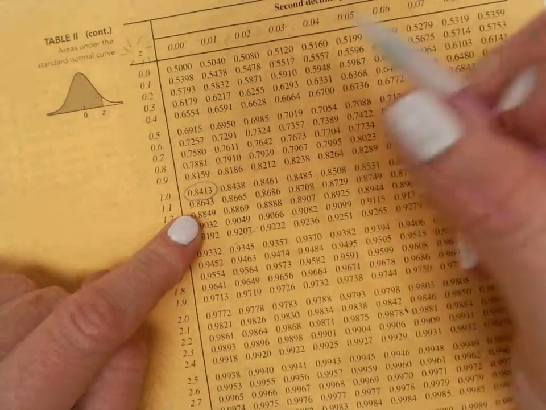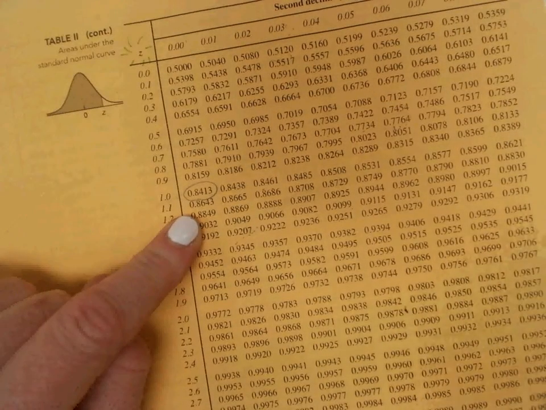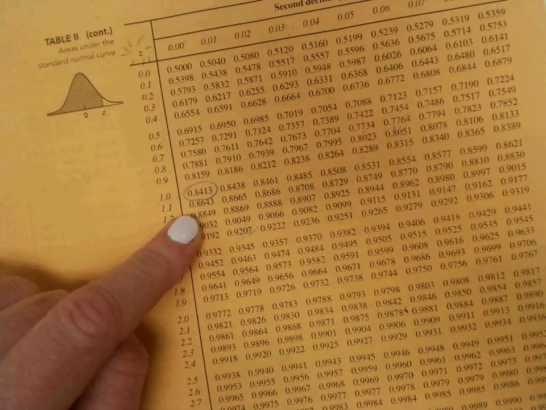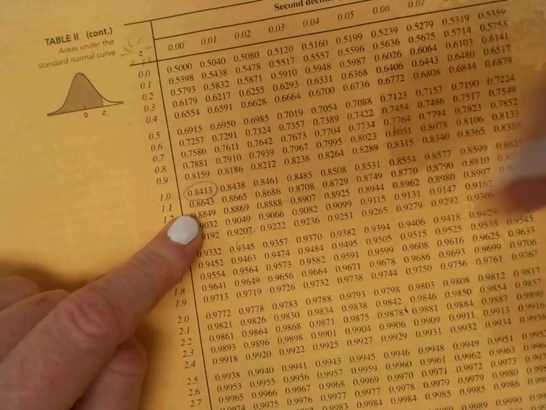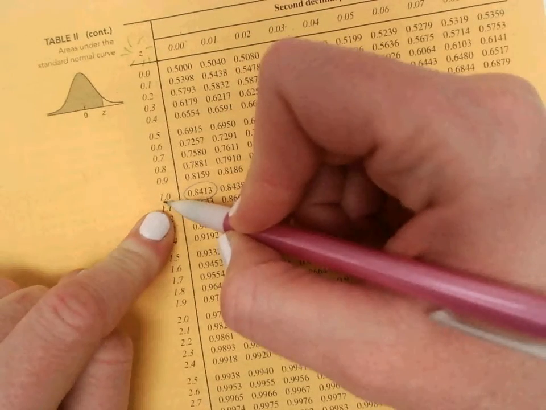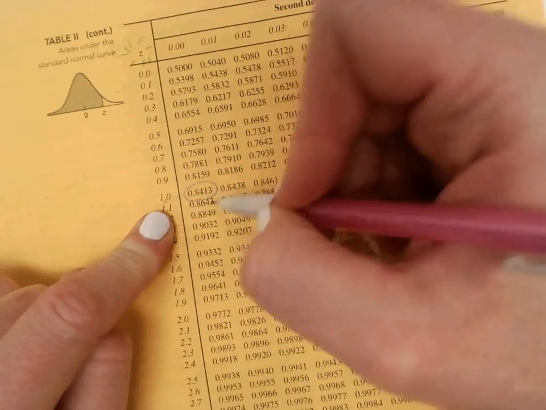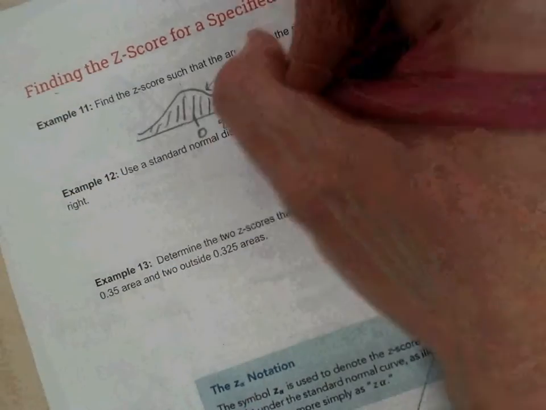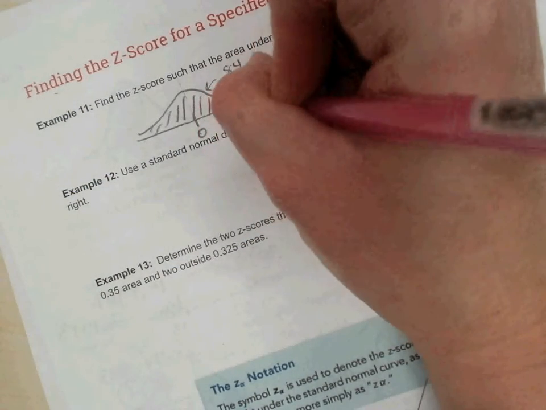You see that? So you kind of have to allow for that in your own mind. It's not going to be exact a lot of the times. You have to find the thing closest. So then we go over and up, and we see that the z-score associated with this area is 1.0. So this z right here is going to equal 1.0.